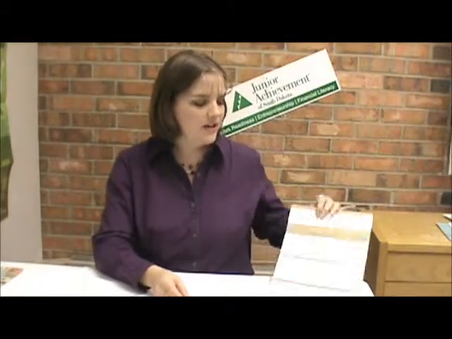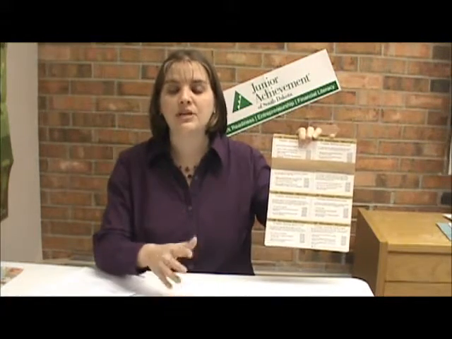The activity today is the problem-solving game. In your kit, you will notice that there are problem-solving game cards, and we encourage you to use these cards, or if you can come up with your own scenarios, to bring those to the class as well. The more real-life examples that we can bring to the students, the more impactful it will be.